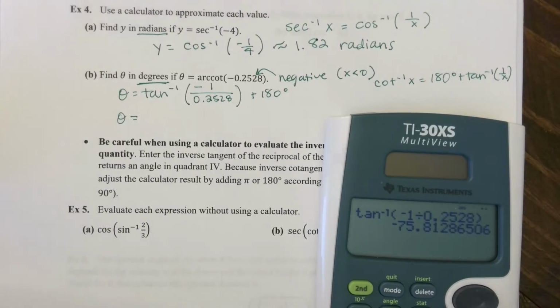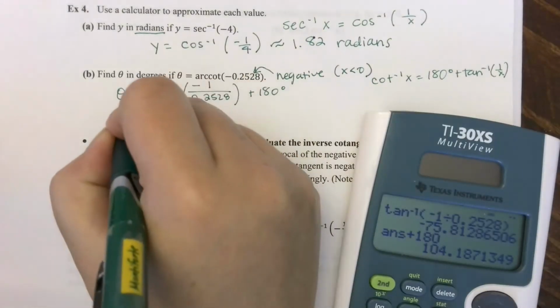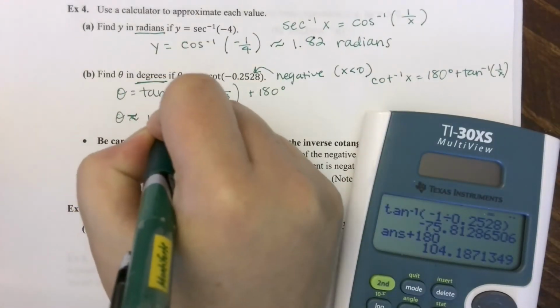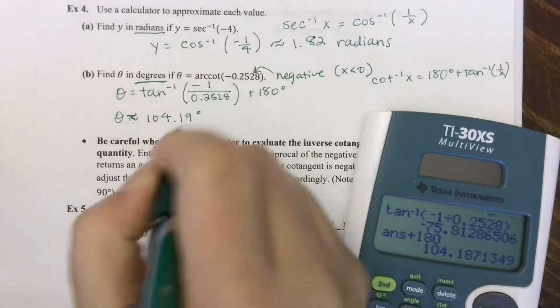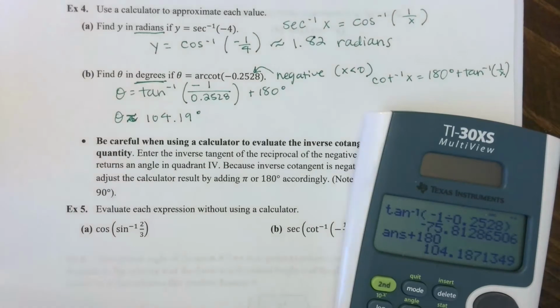So we add 180 degrees, and we get 104 degrees, which exists in quadrant 2. So theta is approximately 104.19 degrees. By adding the 180 degrees, we get an answer for cotangent that is in quadrant 2.